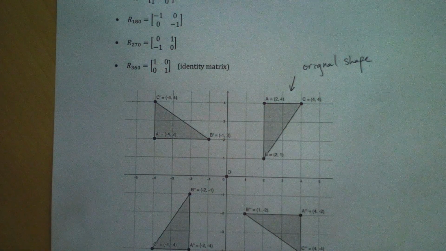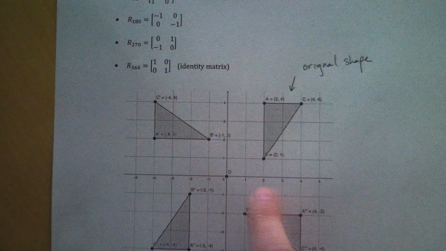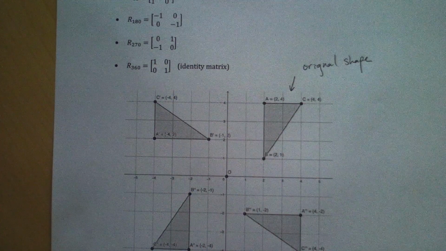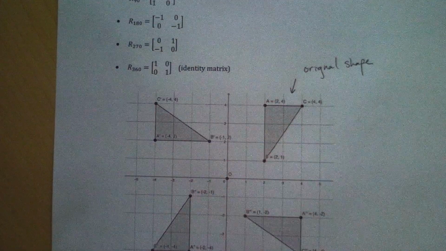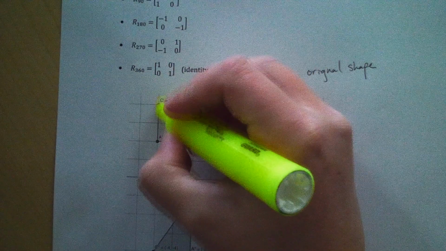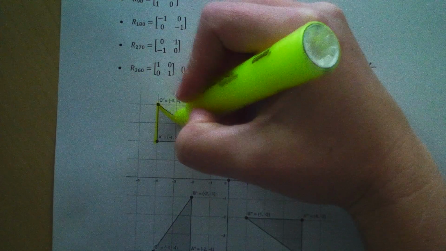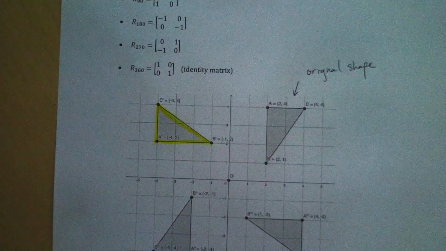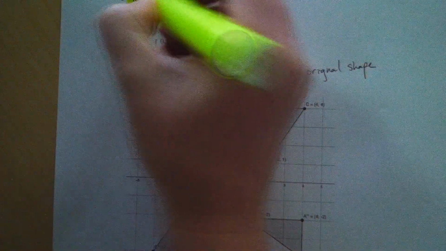So our shape is going to end up as this one here. I'm going to color code them by going over the lines and making my rotation of 90 the same color. If you don't have the colors, you could also just write that one's your A single prime one.